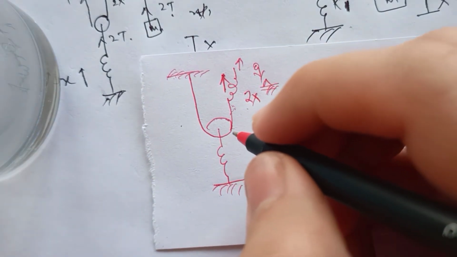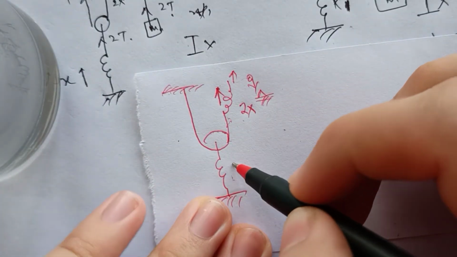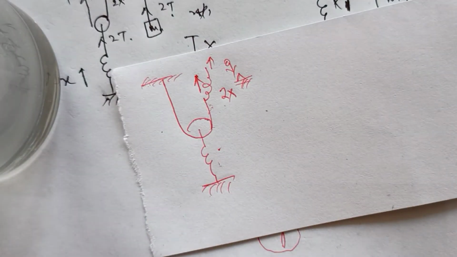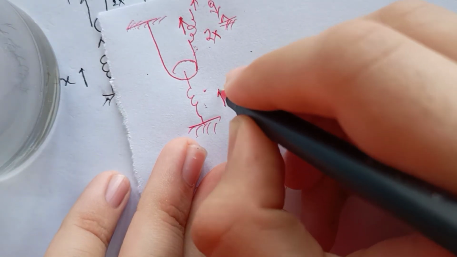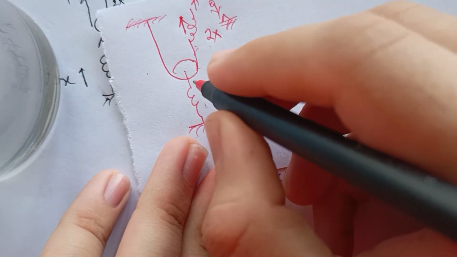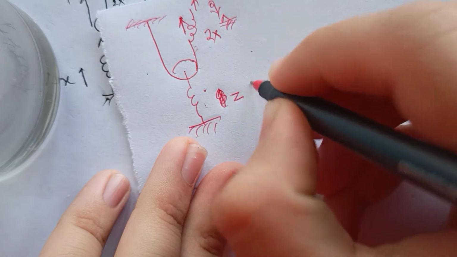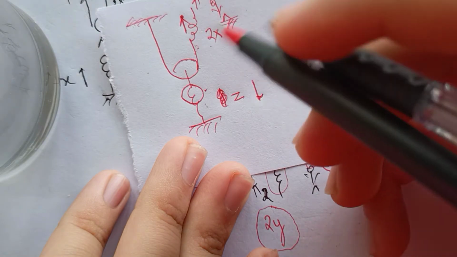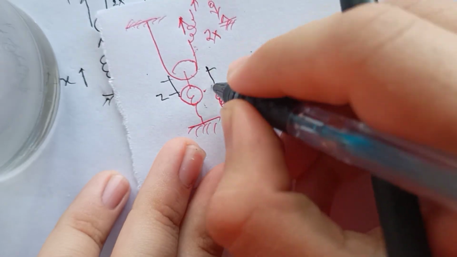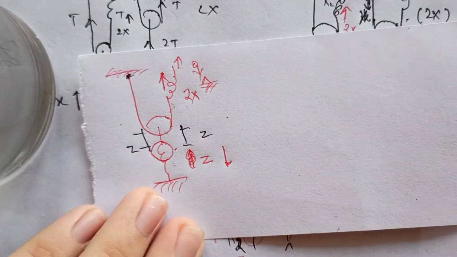For those of you who can just think of this, if it pulls by 2x then this will be pulled by x, but I'm going to explain it in an easier approach. Again I'm going to do the same thing. Suppose I pull this by a distance z, up or down, that doesn't matter, but for explanation let us pull this by z down. So this pulley will come right here. If this pulley comes down by a distance z, this distance will also be z and this distance will also be z. But as you again know, this is attached to a fixed end, correct?